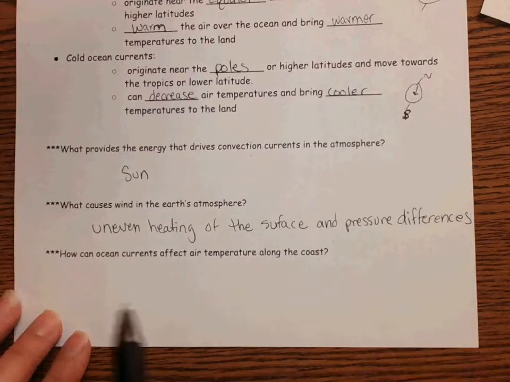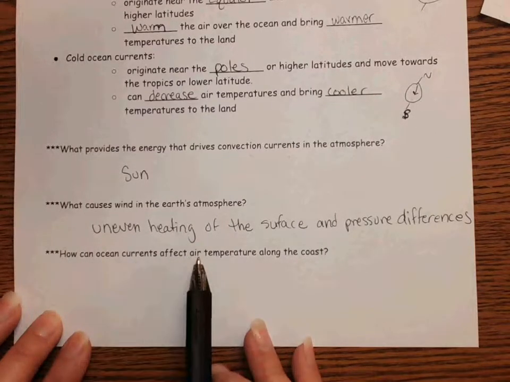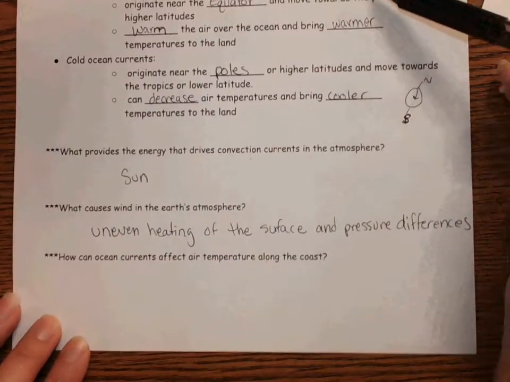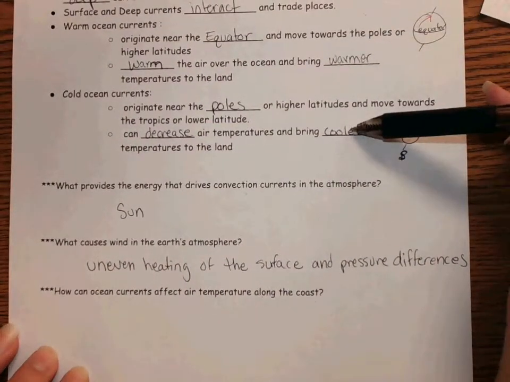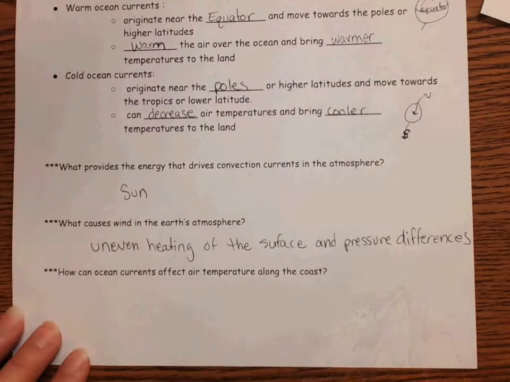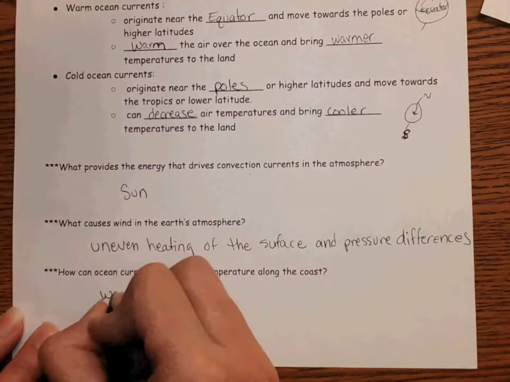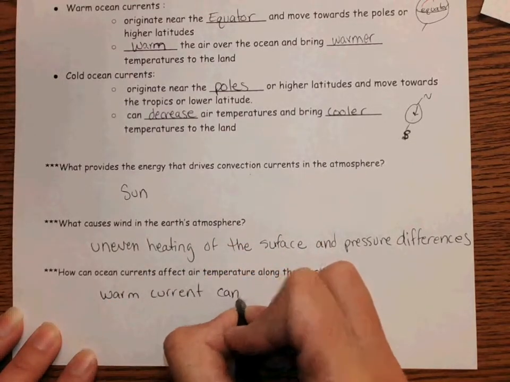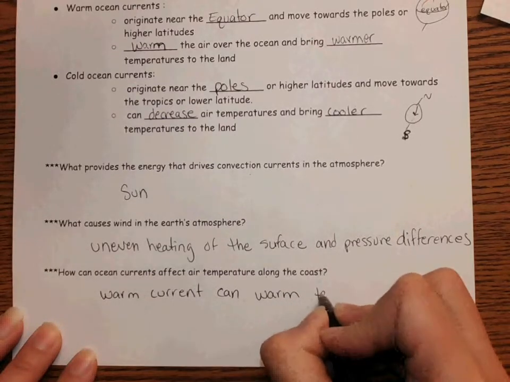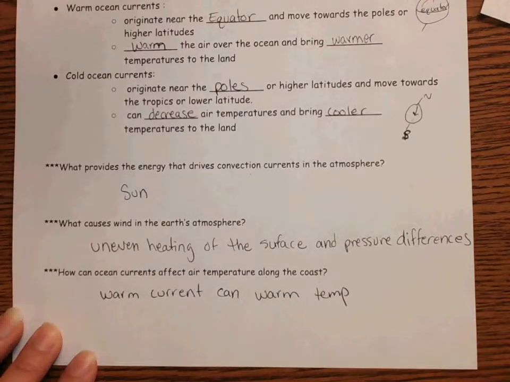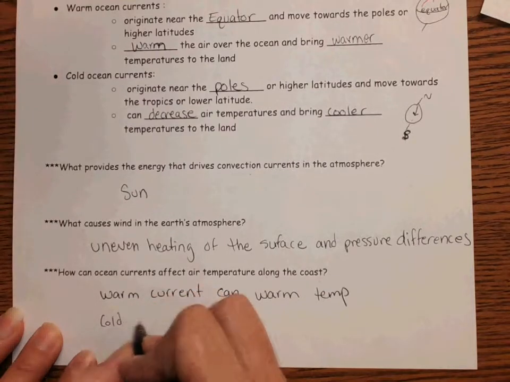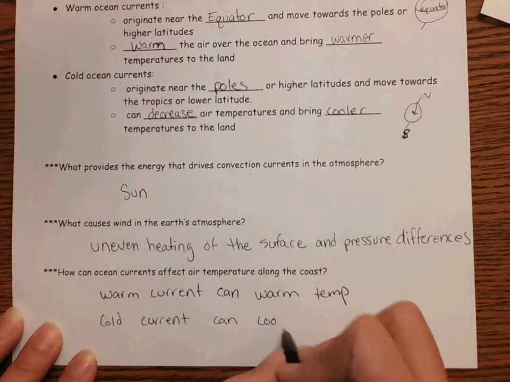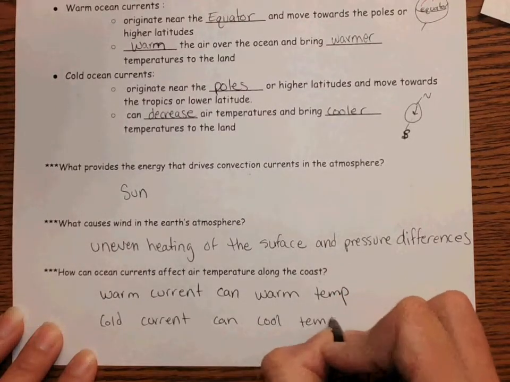Last question. How can ocean currents affect air temperature along the coast? All right. So that would be back up here. Warm currents can warm temperatures. Cold currents can cool temperatures.